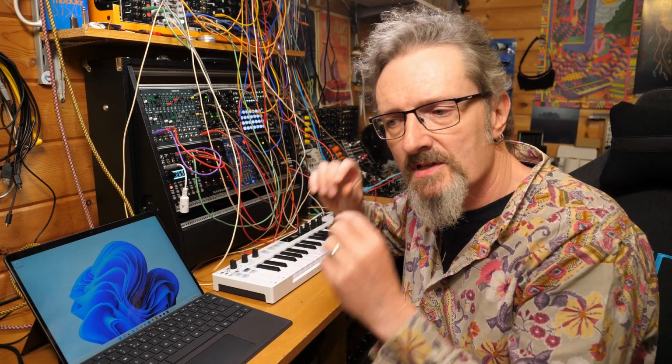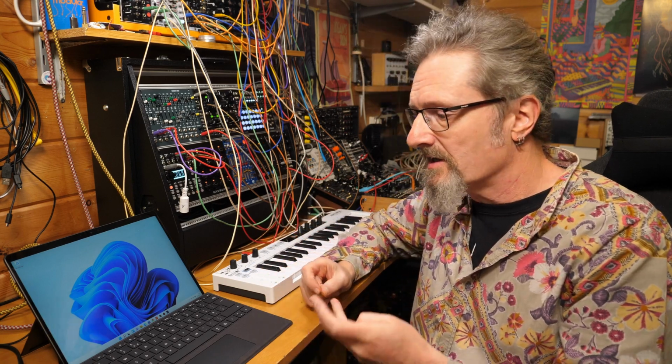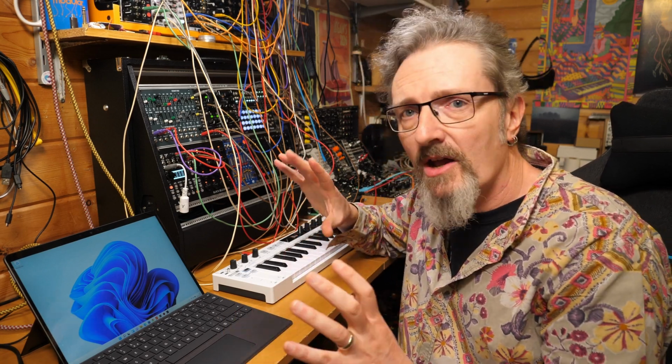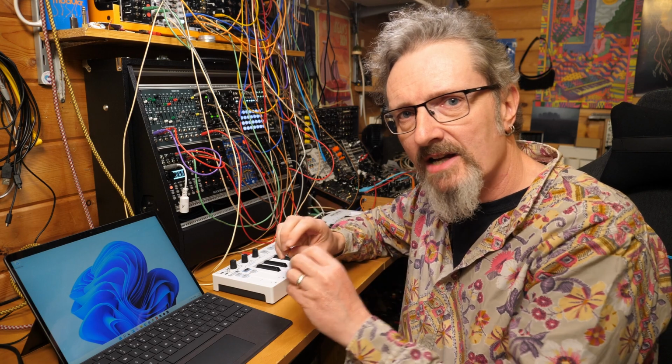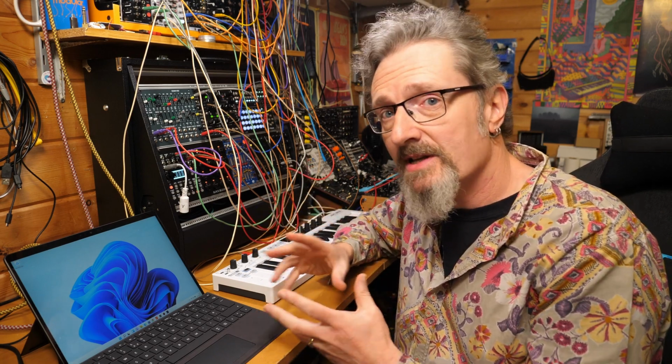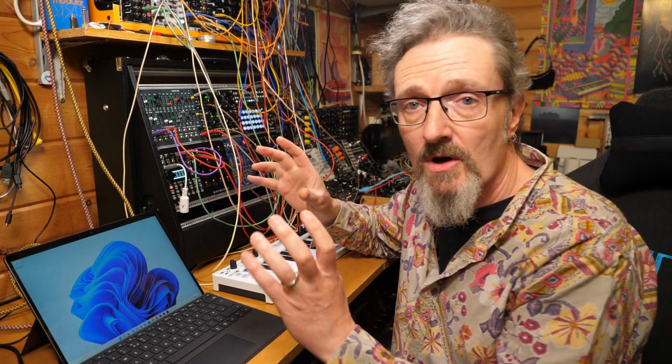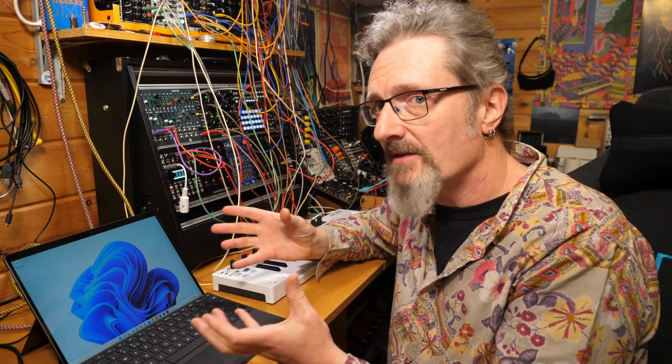Now, I should note and remind you and myself that I'm looking at this from the point of view of music production. Yeah, I'm not looking at it from a point of gaming. I don't care about that. I don't care about browsing the internet. I don't care about anything other than, can it run audio software? Can I play synthesizers at a low latency? And does it sound any good? That is my focus. And so, of course, we find that it has Windows 11 on it.